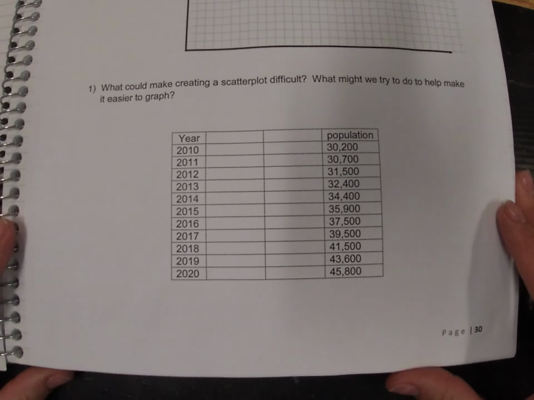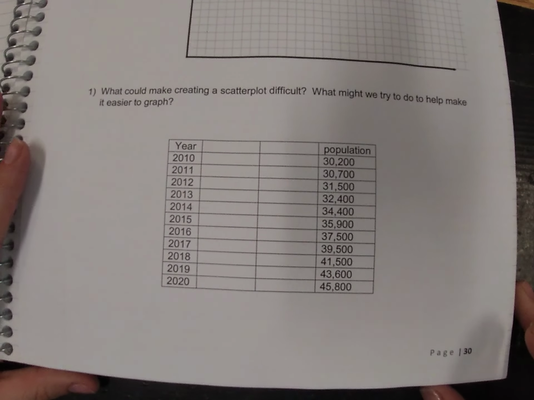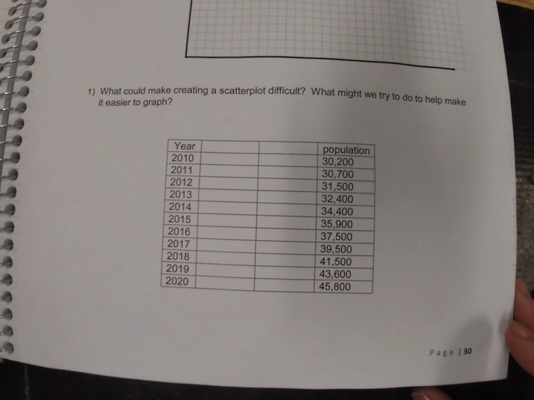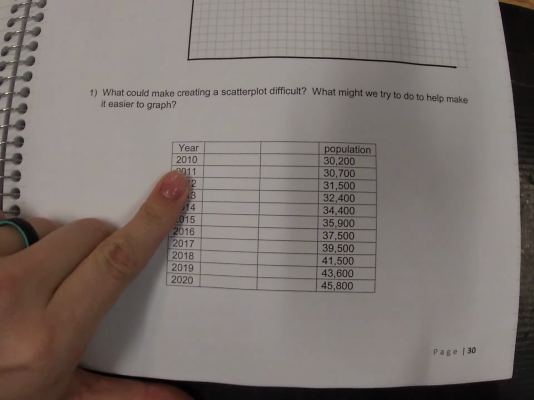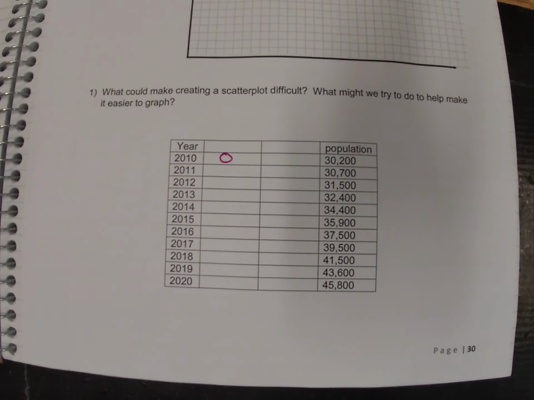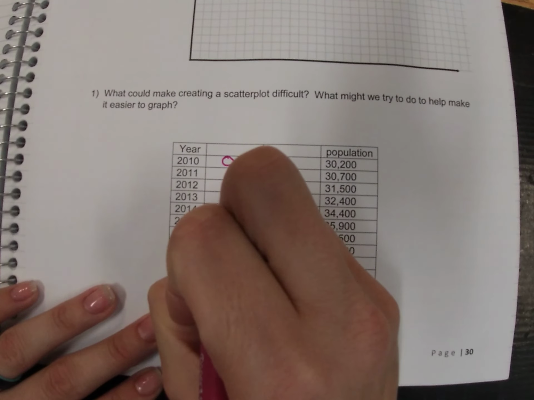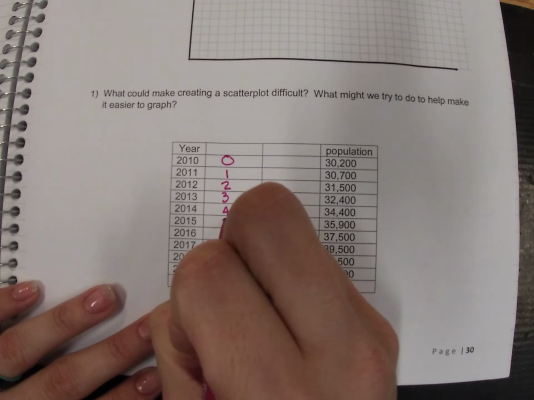Okay, and there's a couple things that we can consider to help bring those numbers down. One of the things that we can consider is not talking about the years as their actual year number. Instead, talk about the year as when we first start collecting the data. So if the first year that we have data is 2010, let's just say that that's our starting point, and that's year 0. And so then after that is 1 year away from that, 2 years away from that, and we can do these numbers.